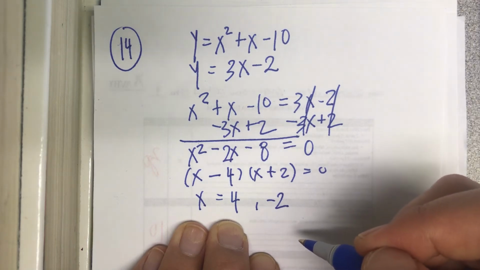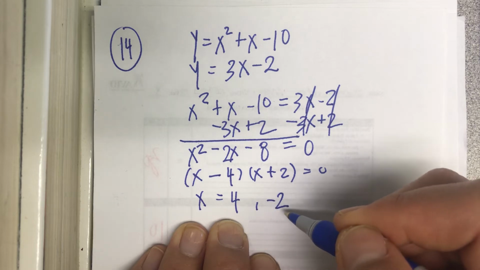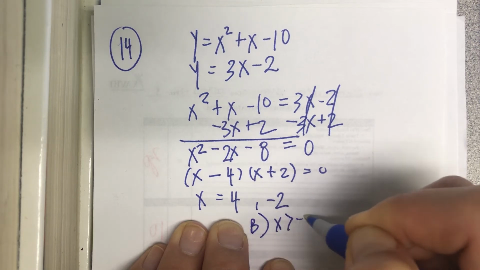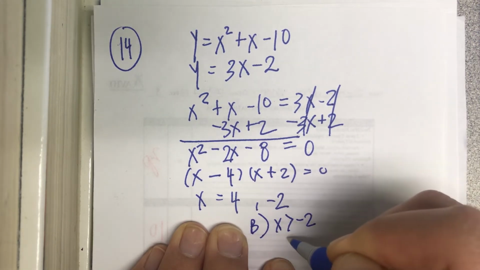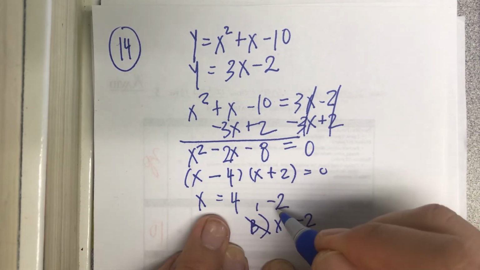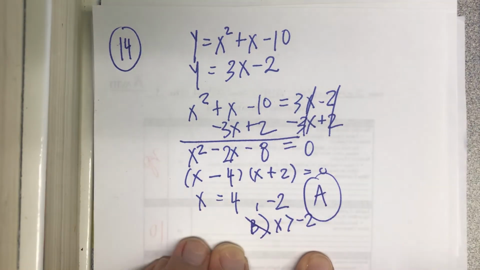Okay, so what do we know about both of these based on the answers? If you look at answer B, it wouldn't be B. B is x is greater than negative 2. No, that one, it needs to be equal to. So that one's out. And we see that all of them are greater than negative 3. So answer A is your answer.